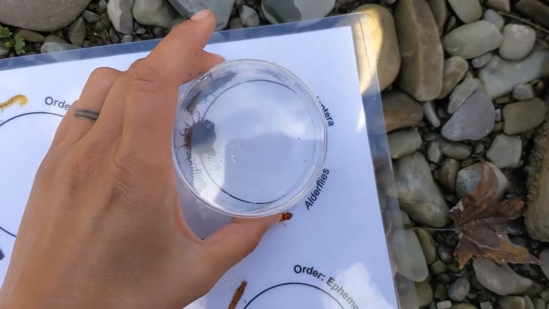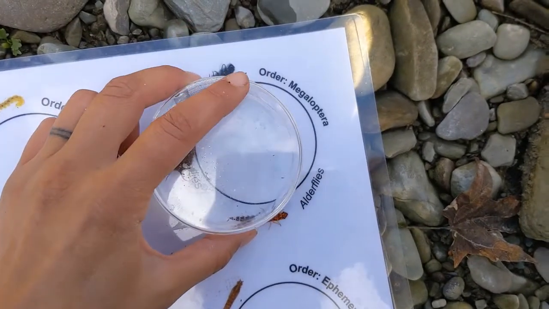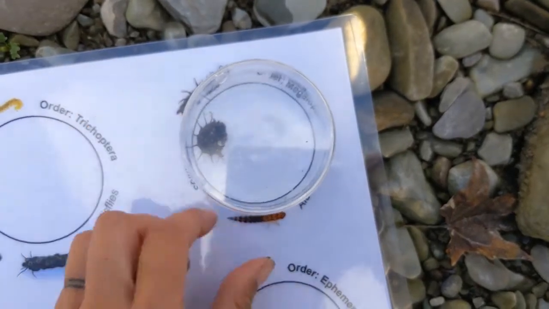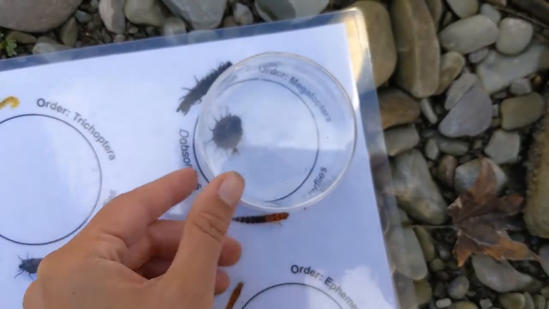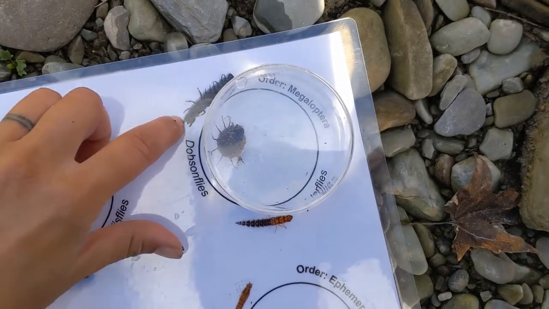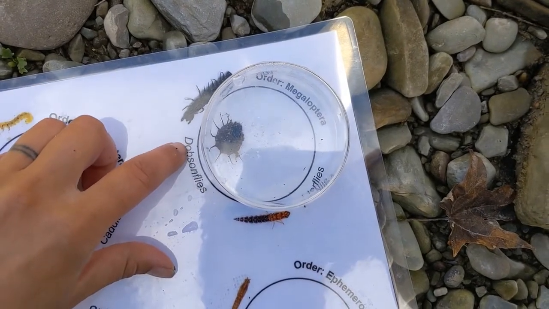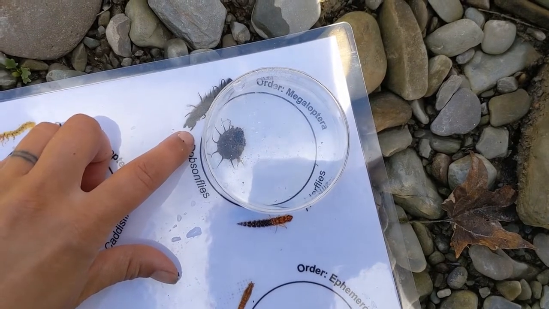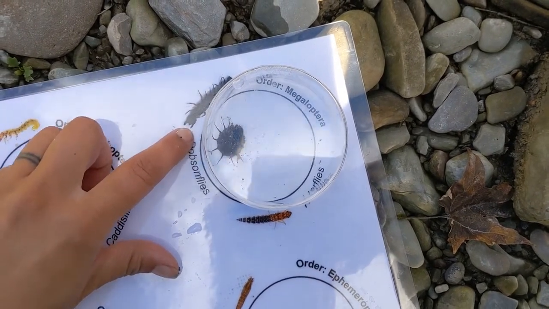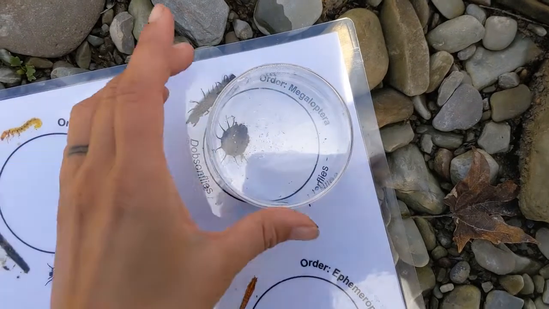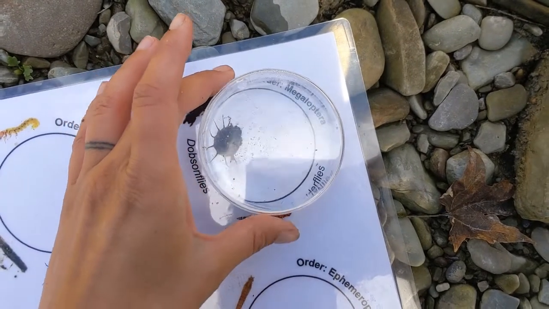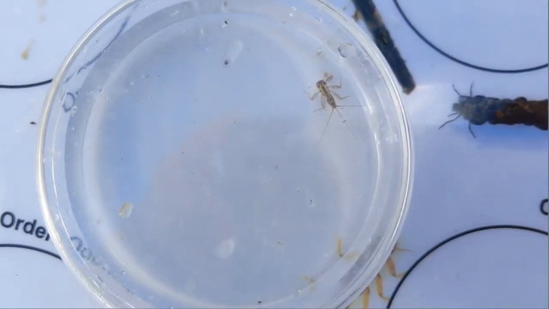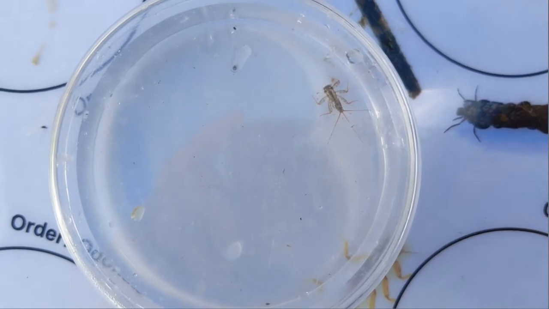So we'll move over here, and you can see it fits very well in our order Megaloptera, which includes both alderflies and our closest match here, the Dobson fly. And you can see that our Dobson fly has some pretty large mouth parts. We want to be a little careful when we handle our Dobson fly. It can pinch us with those mouth parts, but that is our closest match.